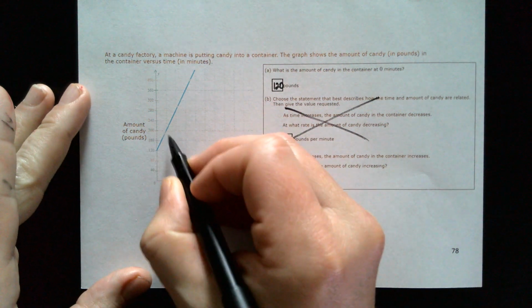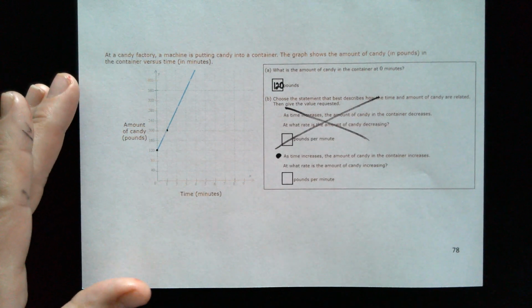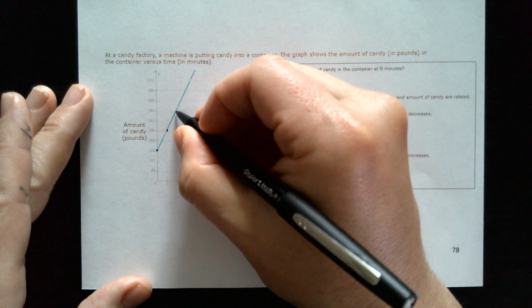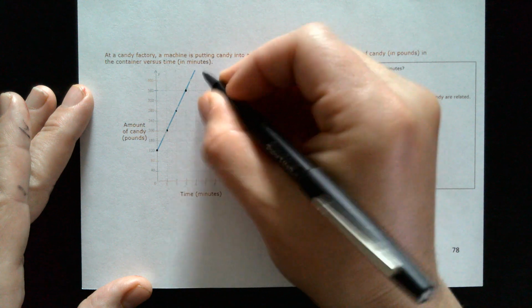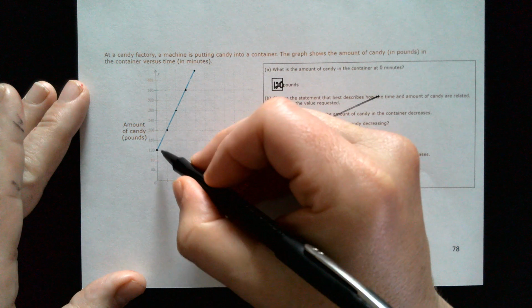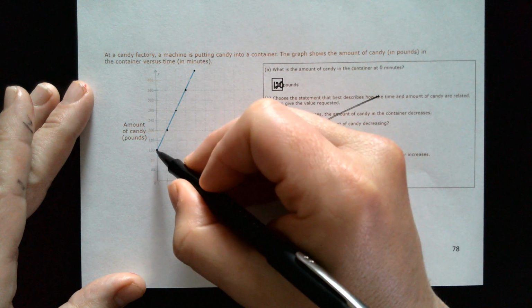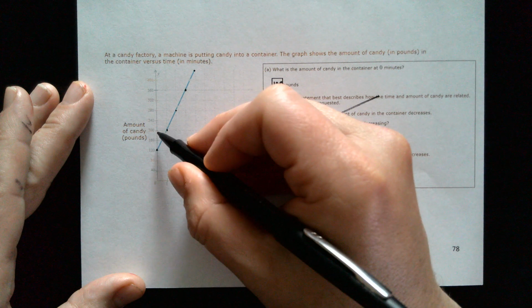And now we just need to find that slope. It looks like it crosses at a corner right there and right there. So we can use those two numbers as a slope, or we could use these two numbers, or these two numbers. It doesn't matter. Just pick which ones you want. So I'll just use this. As I move over once, how much did I increase from 120 to 200?